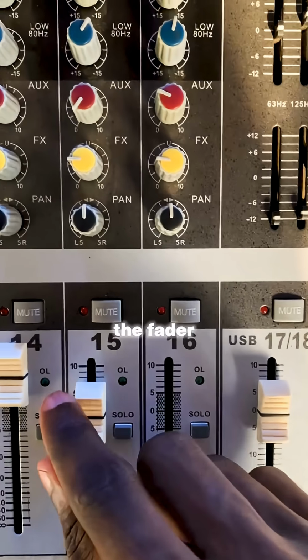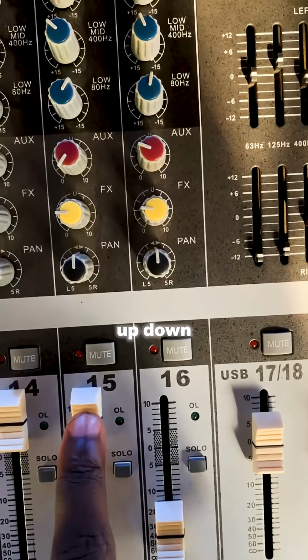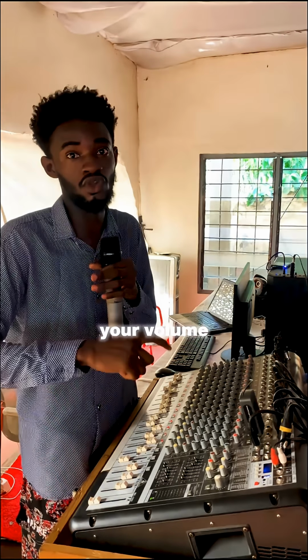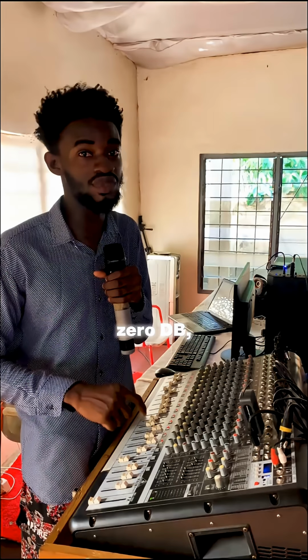The same applies to the opposite. When the gain is set too low and then you bring the fader or the volume up, that too will not fix the gain problem. Rather, make sure that you always set your gain properly before setting your volume. And also remember that you always put your volume at 0 dB, which is also called unity, before adjusting your gain.